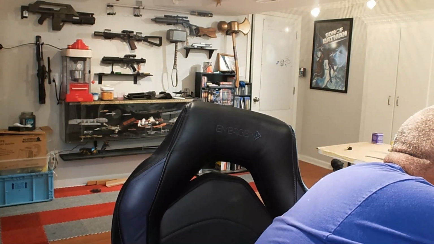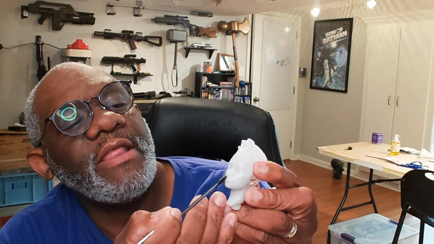Trying to get... Because first, the skin looks like she has scarring on her face. And this one... Let's talk about it right here. On this one, you got a defect right there, and then there's like a little hook on the top of the nose. So I had to reprint that one.